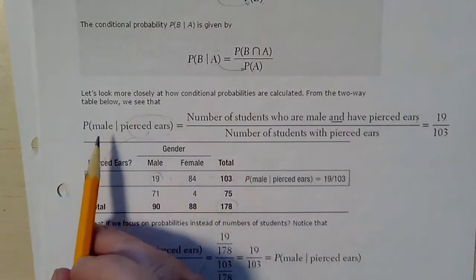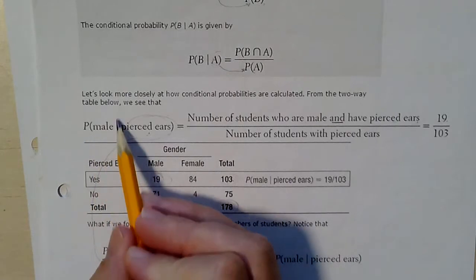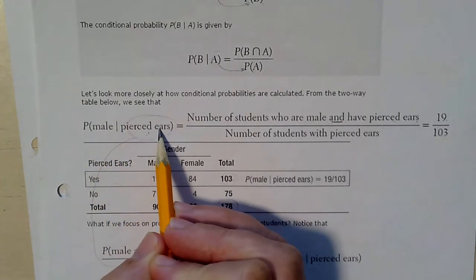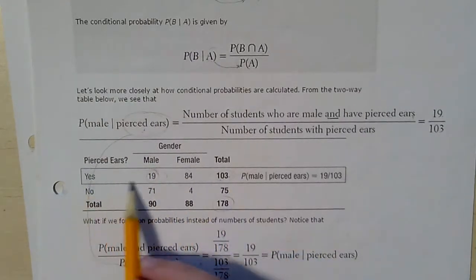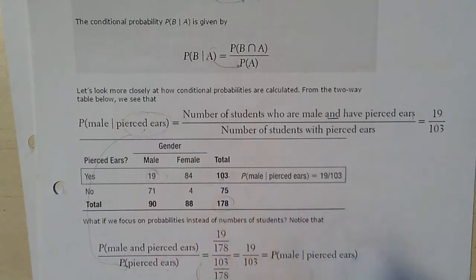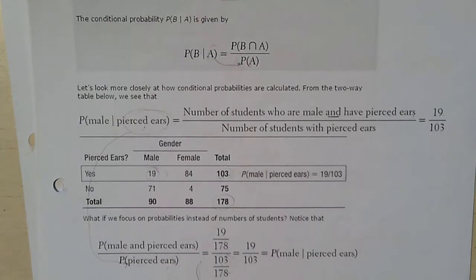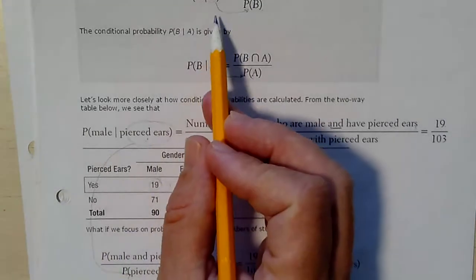Okay, so back to this, what was that, scenario 1? Probability of male given pierced ears. We can look at the pierced ears. 103 people have pierced ears, and 19 were male. So we can get that from looking at the table. However, sometimes the formula will be necessary, because you might not have a table in front of you. So just trust me. I'm going to show you how we could figure this out using this formula.